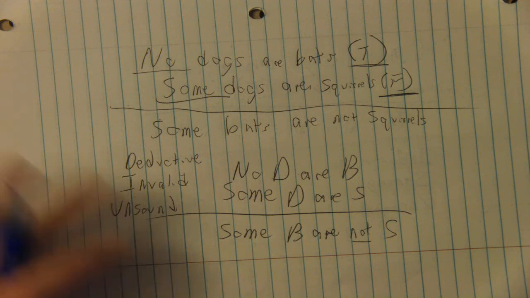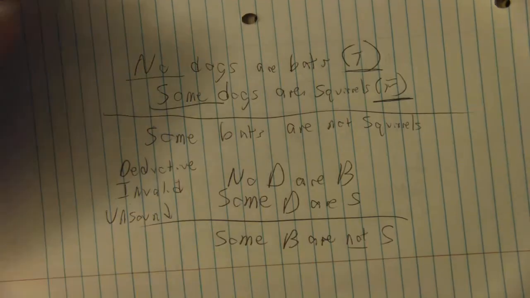All right, let's see here. So we've looked at, let's do one more argument because I want you to see what things kind of look like.